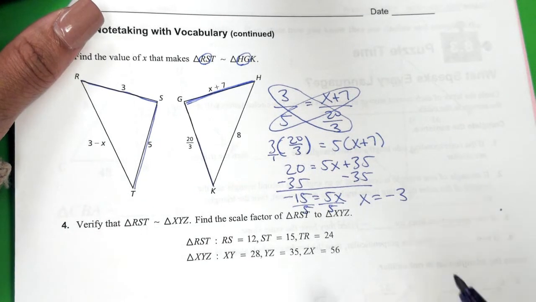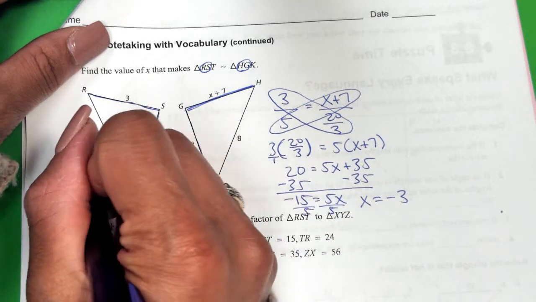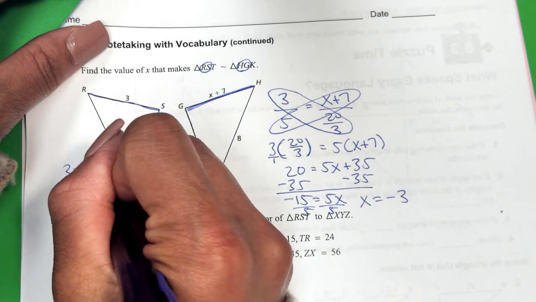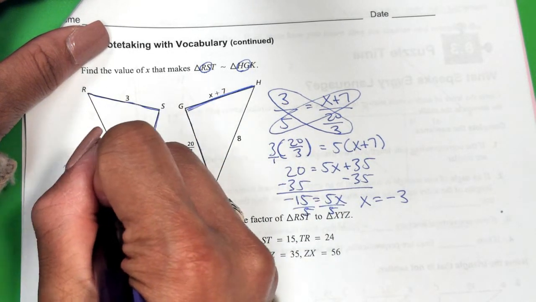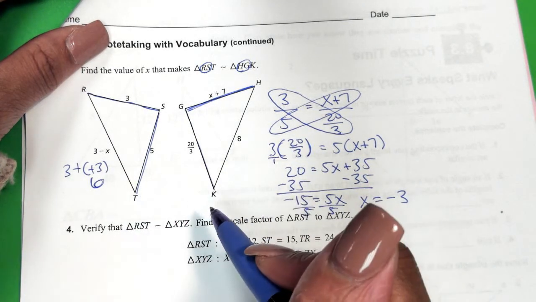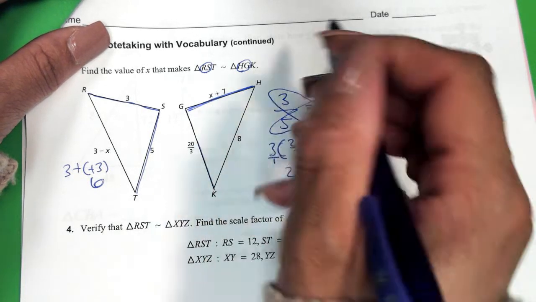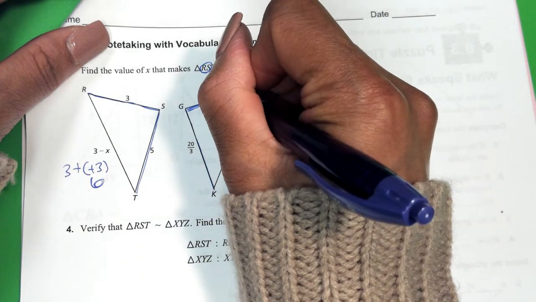Okay, and you can always plug it in to see if it matches. So RT, I have 3 minus the negative 3. And I end up with 6, and then 20 over 3 is on that side, and then I have 8. And then I plug in negative 3 here, I end up with 4.